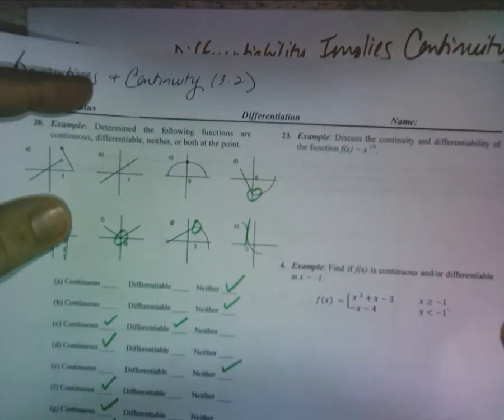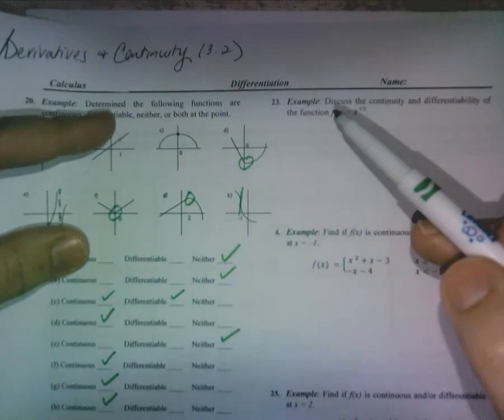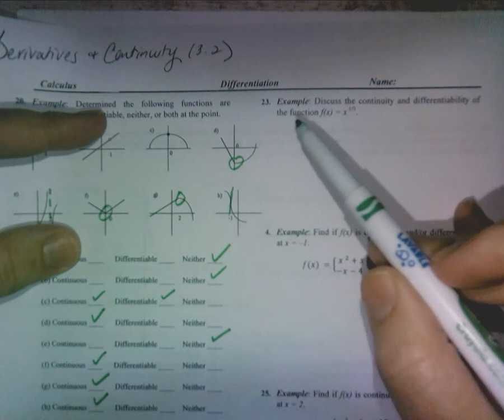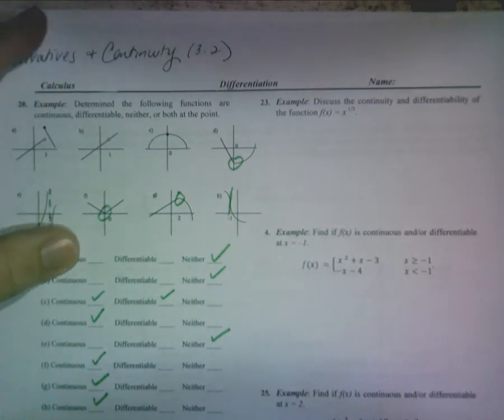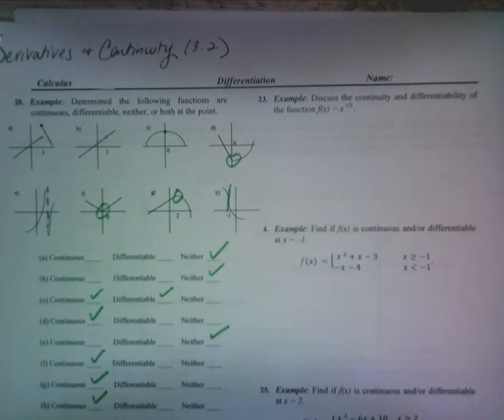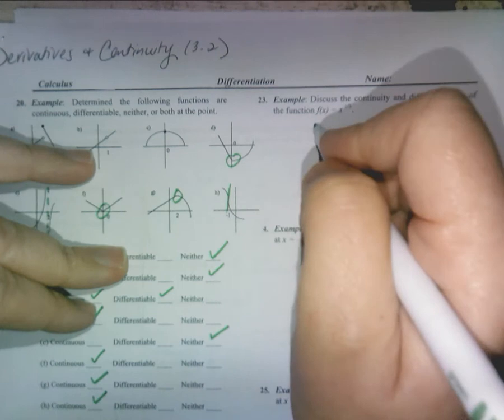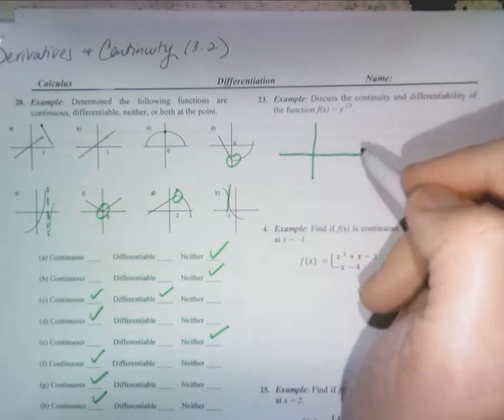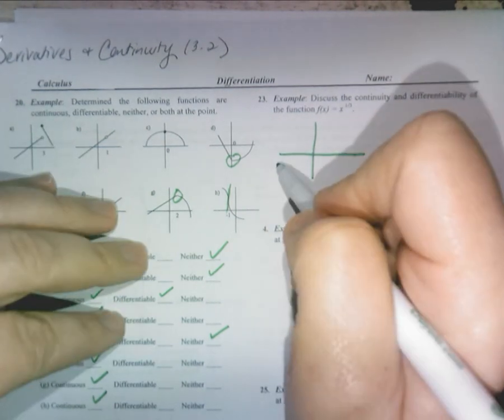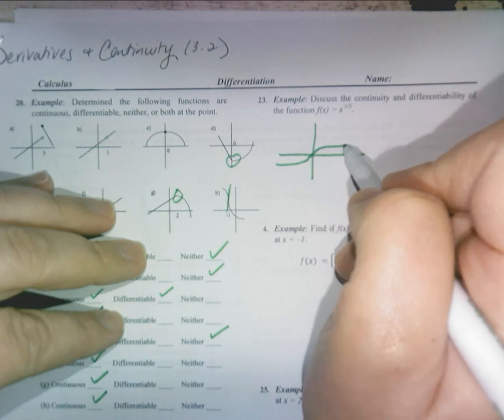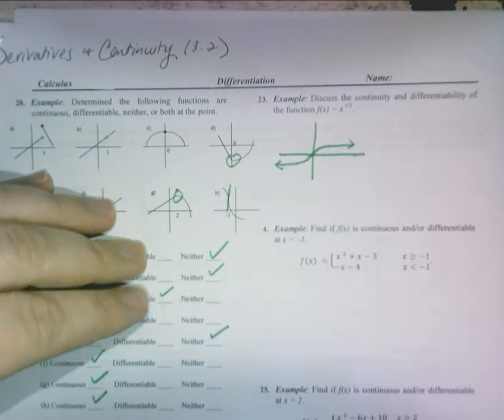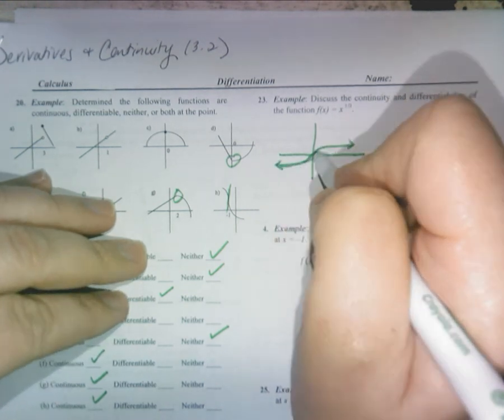And one more here before we do our final example. Discuss the continuity and differentiability of the function x to the 1/3. Do you know what x to the 1/3 is? What that graph looks like? You should. That's that cubic one. It kind of goes like this. It's the cube root. Looks like that. Okay, actually it kind of does more like that.